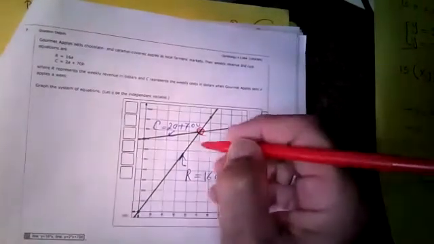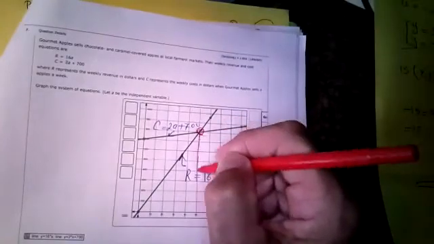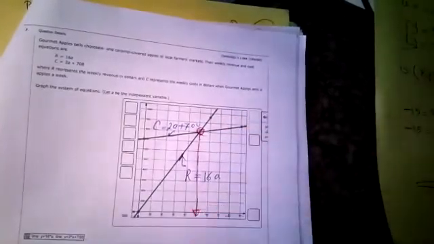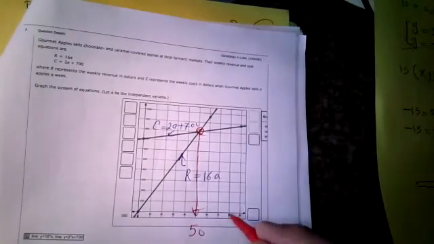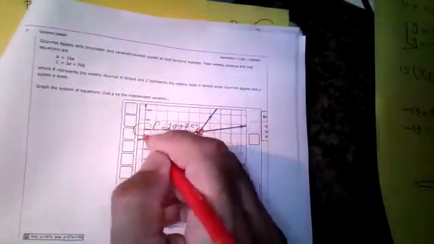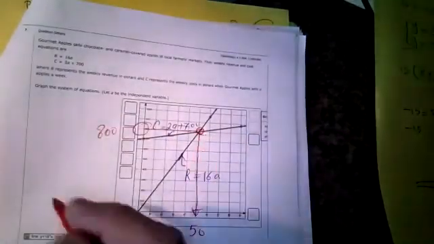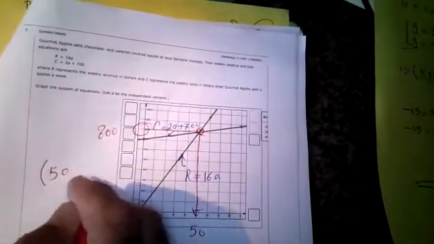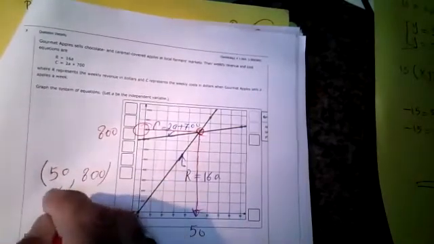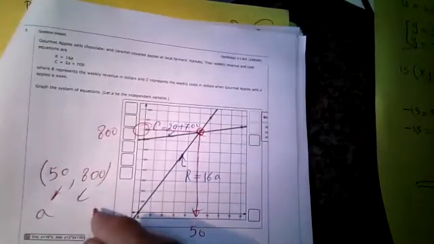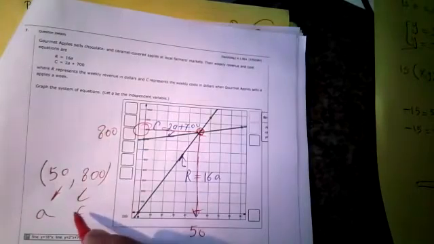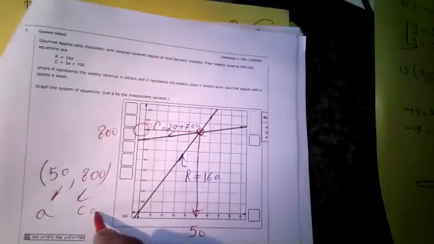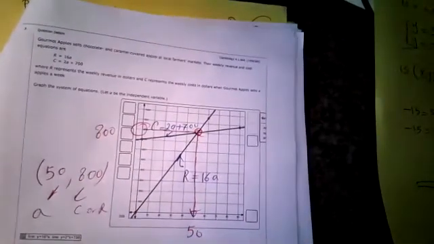When I want to read the coordinates of this point, I just go along a line like that. That gives me 50 here, and I go like that. That gives me 800. So if they ask what's the point of intersection, you just say a is 50 and the other coordinate is 800. This is A and this is C or R, it doesn't matter. Both are the same thing.